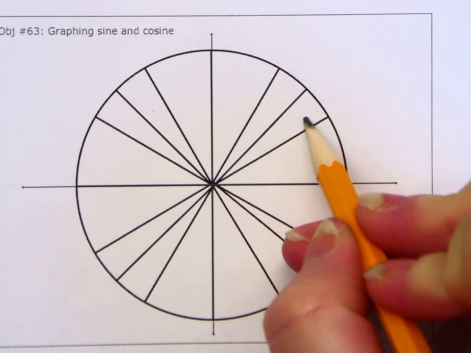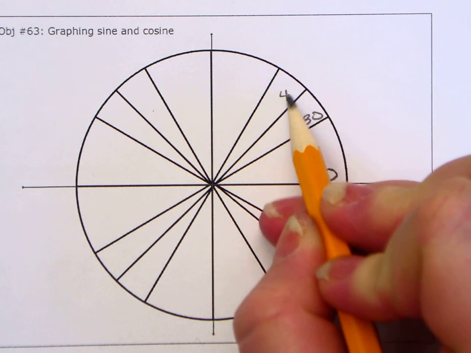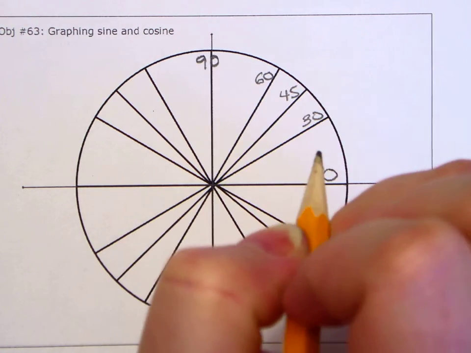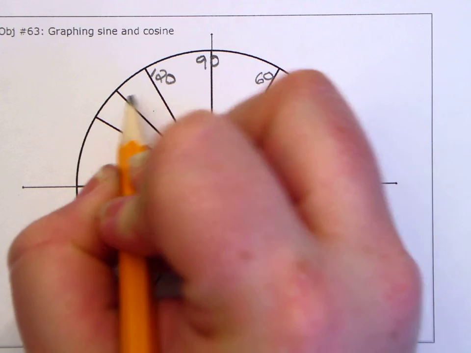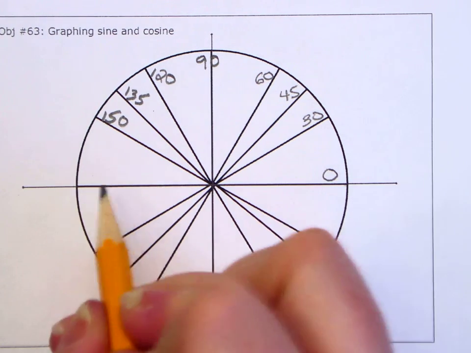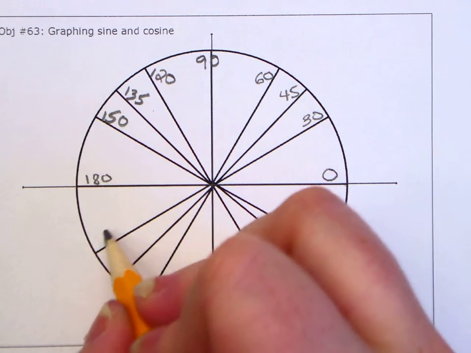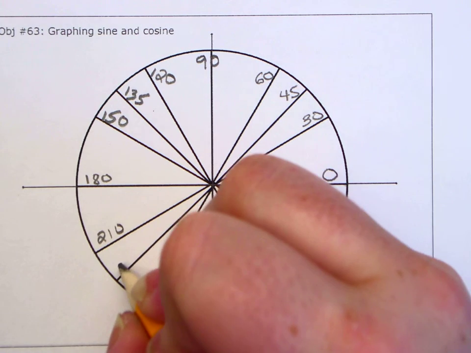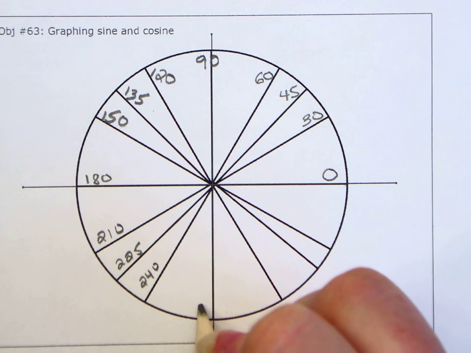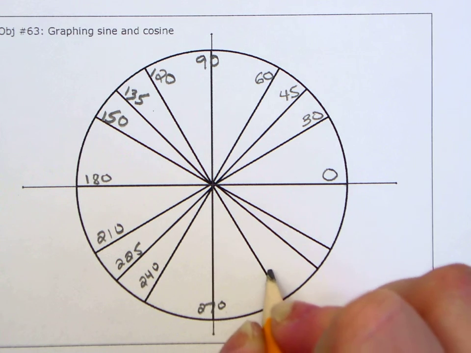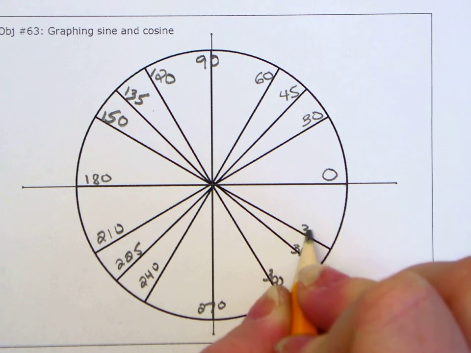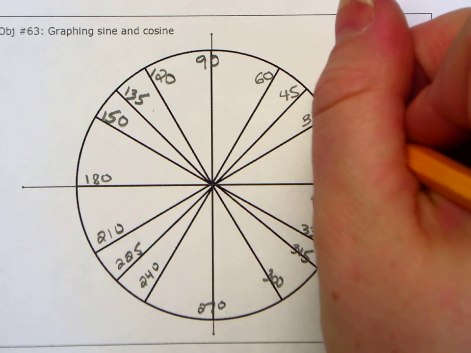0, 30, 45, 60, 90, 120, 135, 150, 180, 210, 225, 240, 270, 300, 315, and 330. So those are all degrees, right?